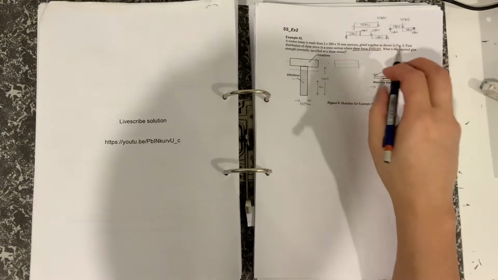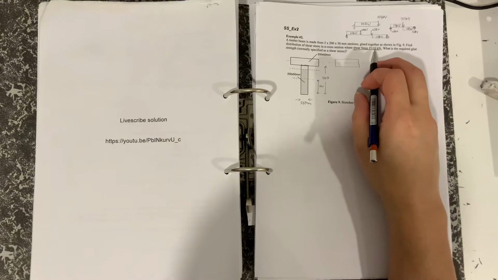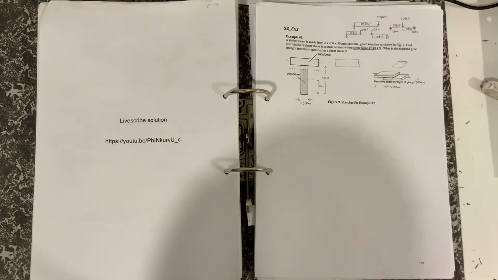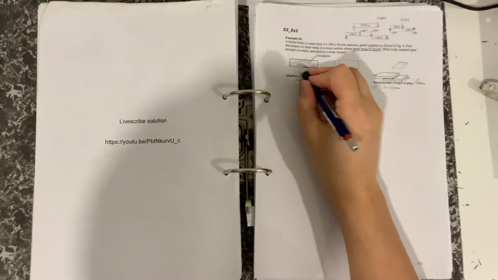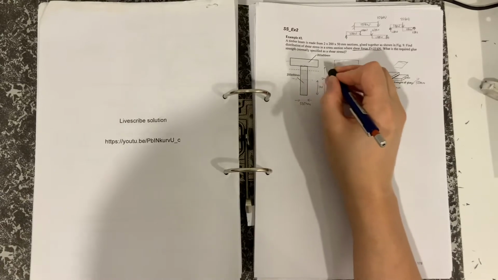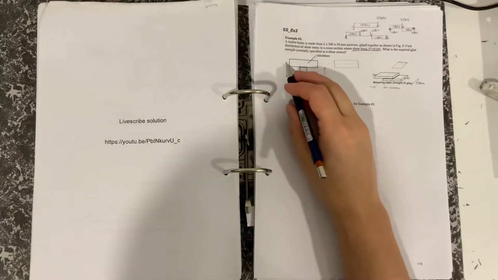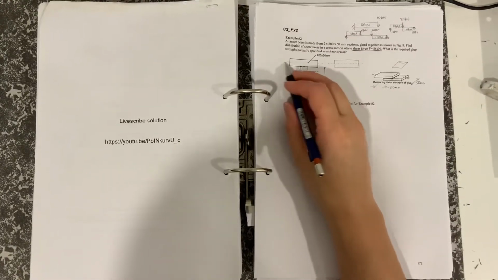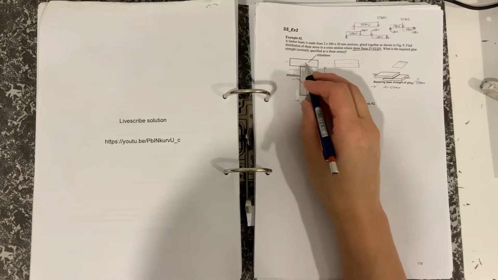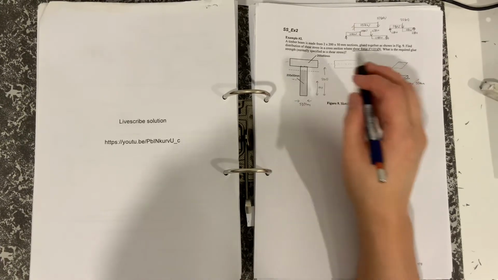So here is where we would remember the parallel axis theorem. The parallel axis theorem would tell you how you can shift the neutral axis. So this would be I self, the second moment about the neutral axis of the top bit.